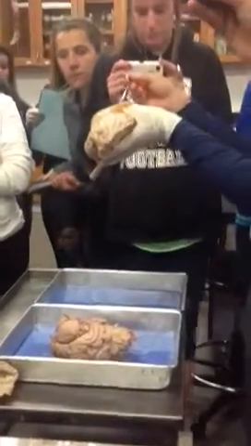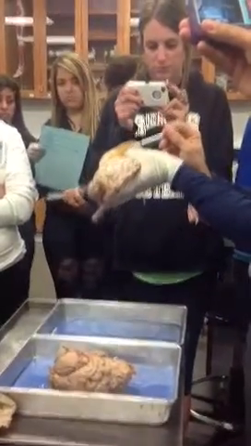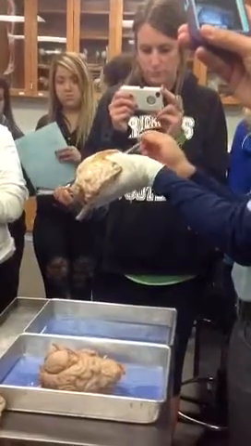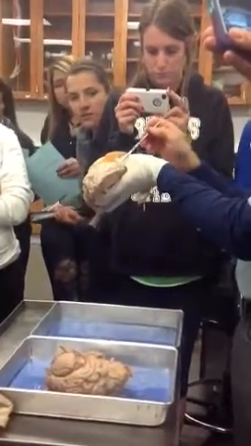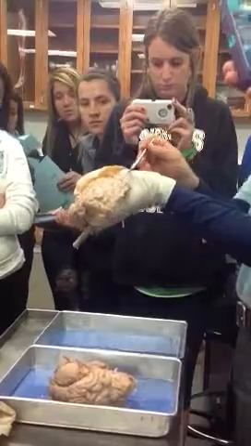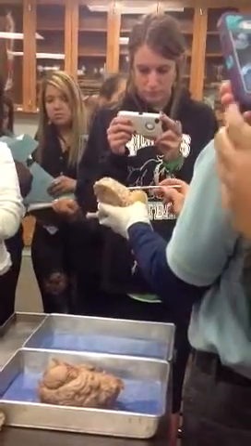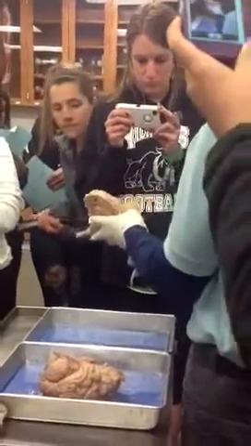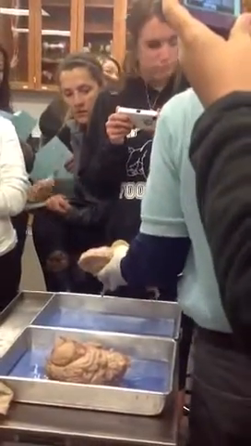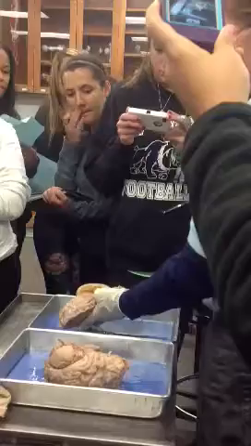Okay, so the dura mater's here, the thicker, it's very durable. That's where it gets its name, dura mater. And then the arachnoid mater is this thinner membrane that's wrapped right on the surface here of the brain. Okay? You can come a little closer if you can't see. If you're fine there, then you're fine there.